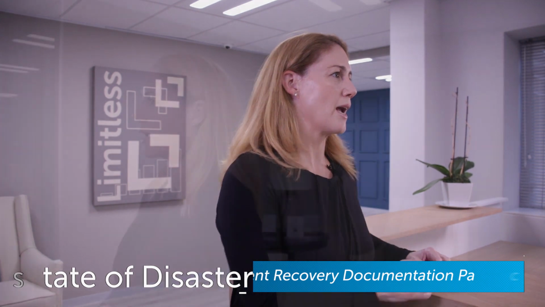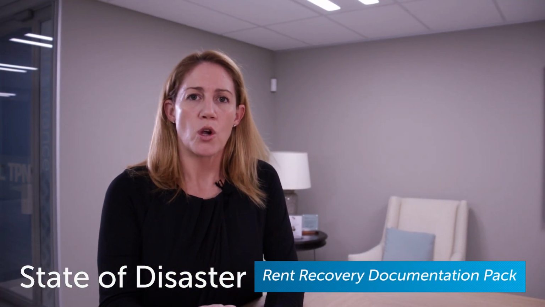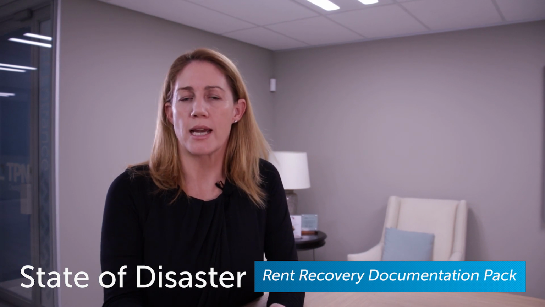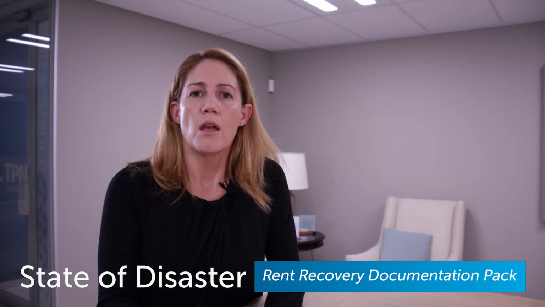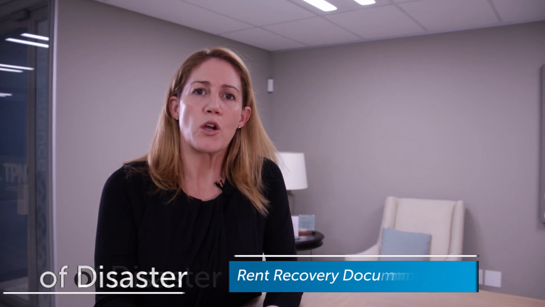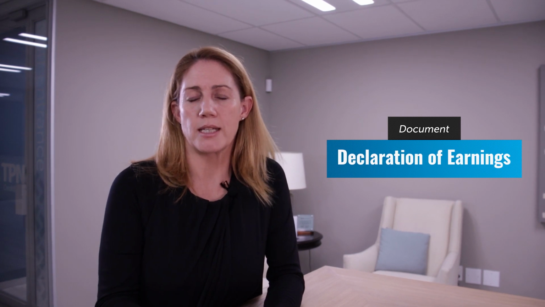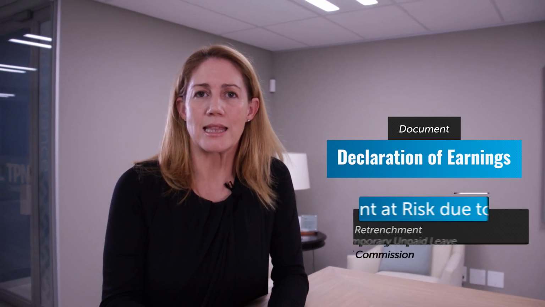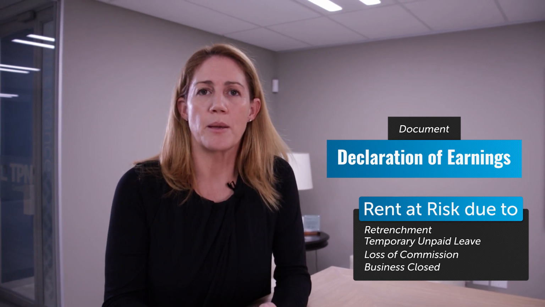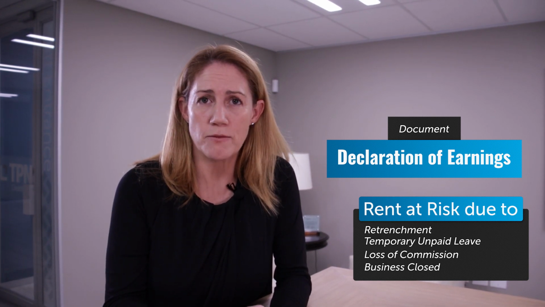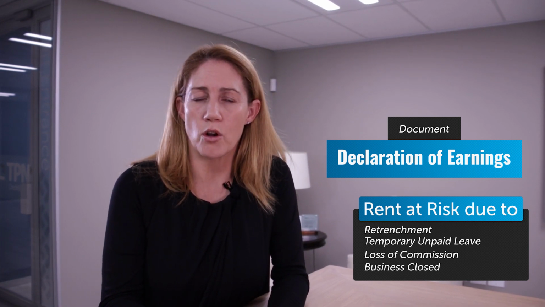So what does the rent recovery documentation pack include? The documentation pack has been designed where tenants are already in a paid-on-time status. They have a history of paying their rent on time and in full. Their rent is now at risk because their earnings are at risk. The first document is the declaration of earnings by the tenant. Here the tenant declares that their earnings are limited due to retrenchments, being placed on temporary unpaid leave, a lack of earnings in terms of commission, or where businesses have closed.